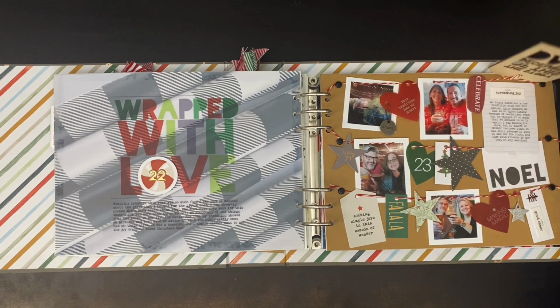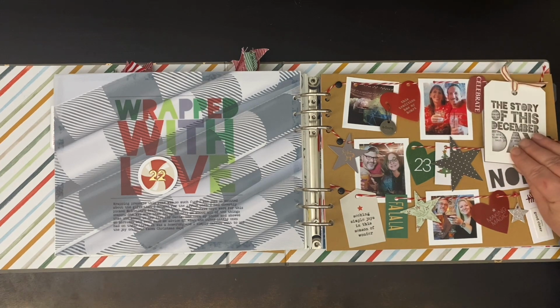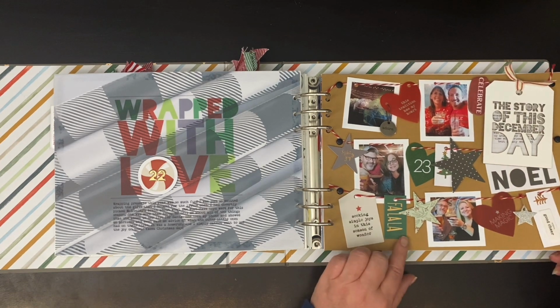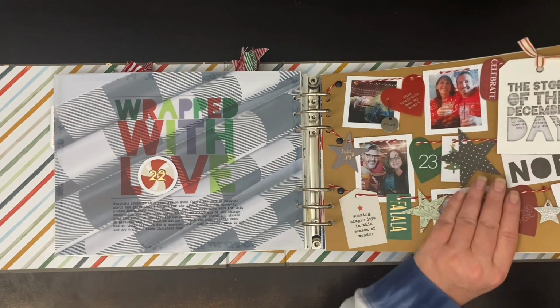It's very easy to do. I think these I got from Amazon, very simple. But I loved this page. It was a fun story to tell about a night out with friends.